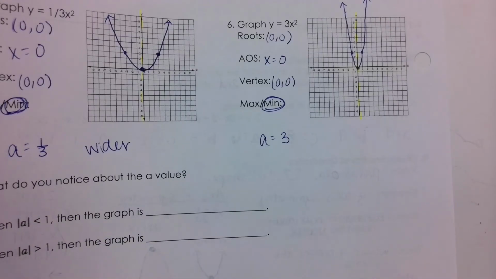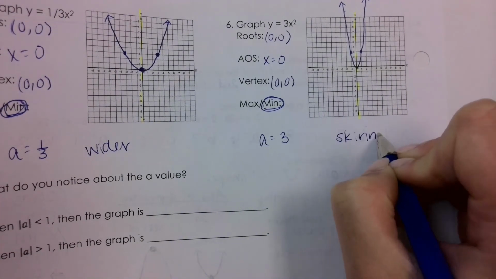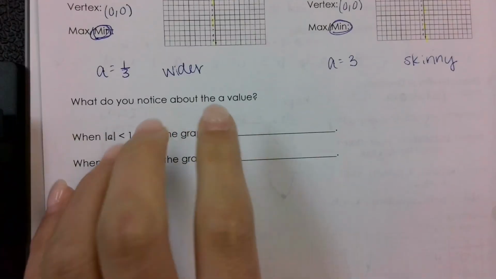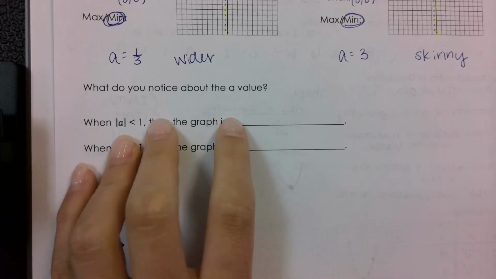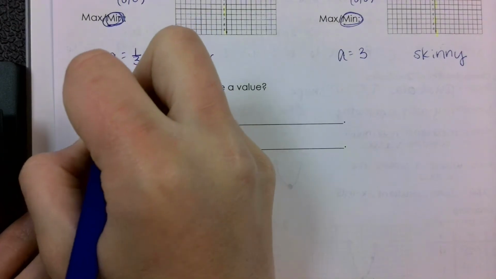It got skinnier, it got smaller, right? So what do you notice about the A value? So it's going to make it skinnier or wider, right? Can we just put that there? Is that an okay way to summarize that? Okay.